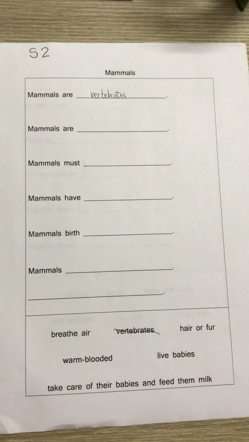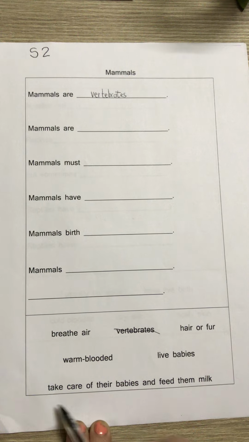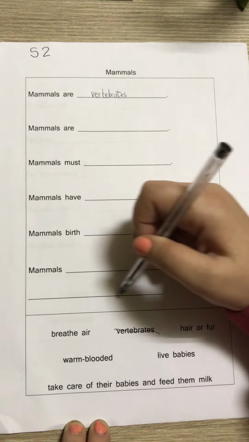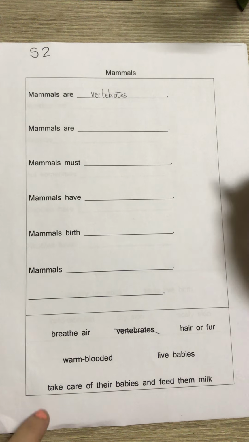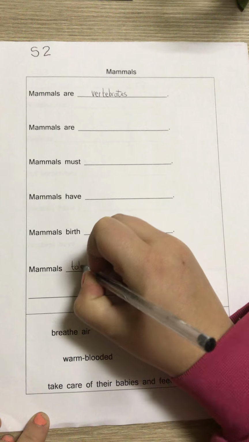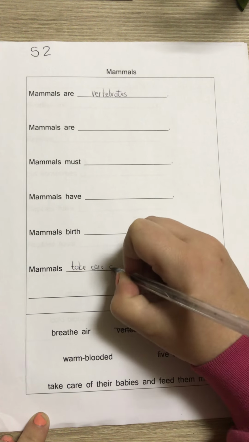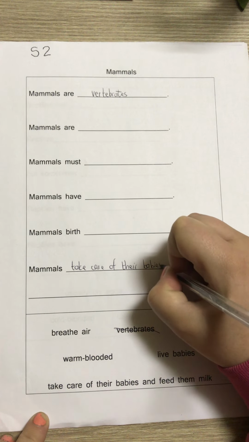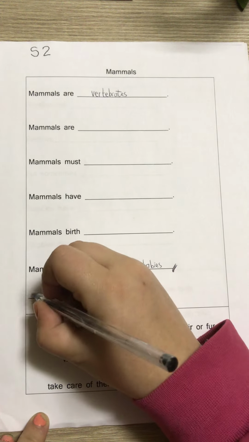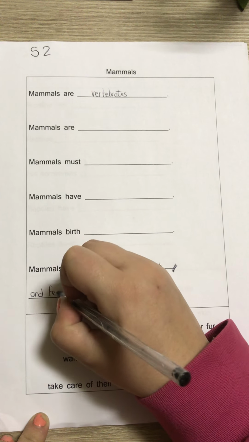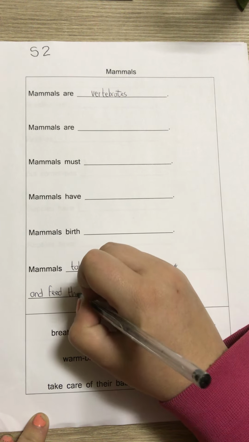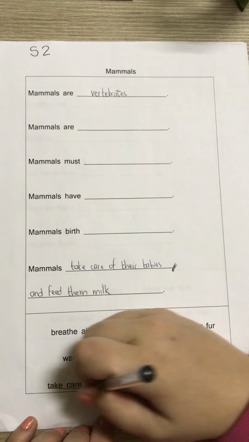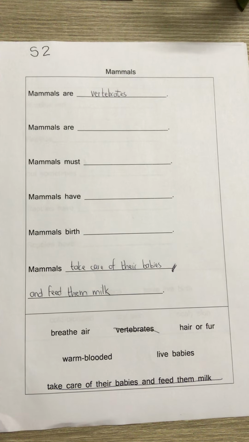Spoiler alert. I'm just quickly going to tell you guys something. This last one, look at the fact that it's a very long sentence, and then look at the very last one with all of the lines. So before we carry on, I'm just going to help you with this one. Mammals take care of their babies, no full stop, and feed them milk. Okay, so this one goes there. I just wanted to help you out.